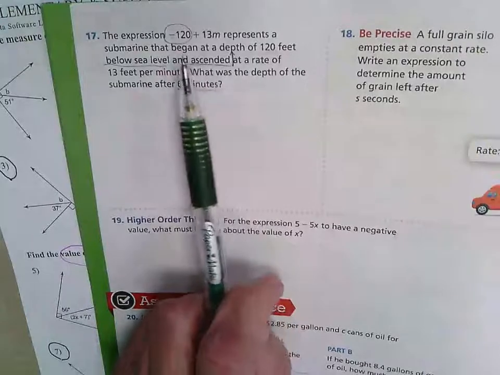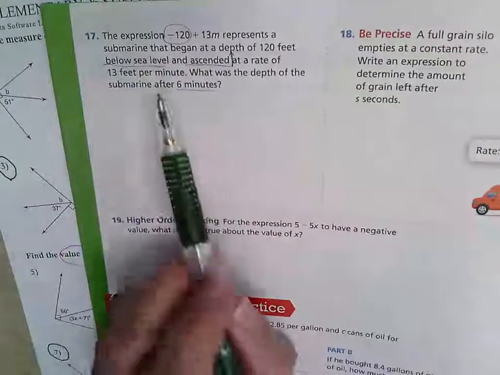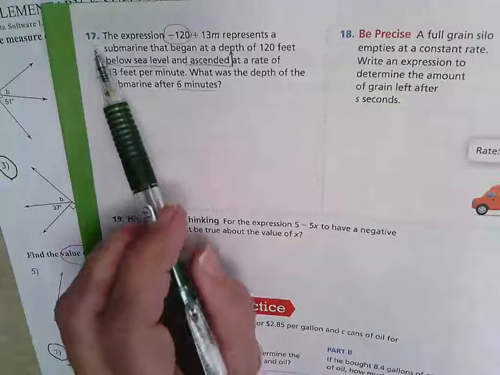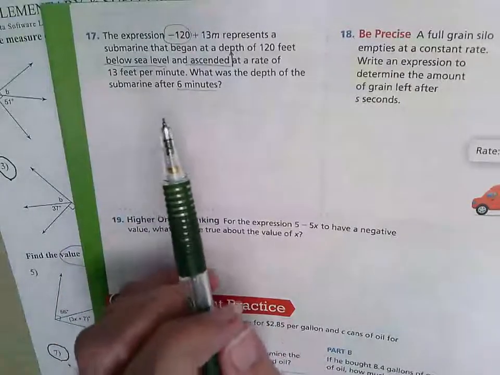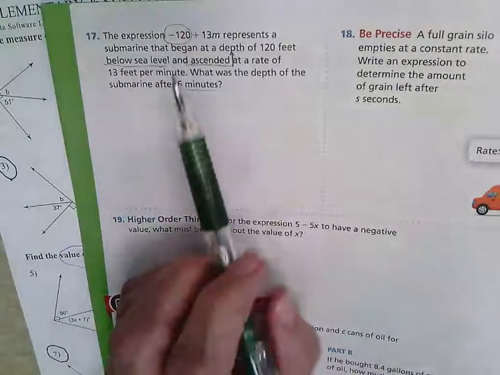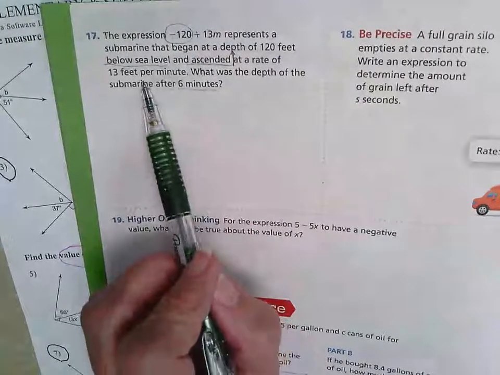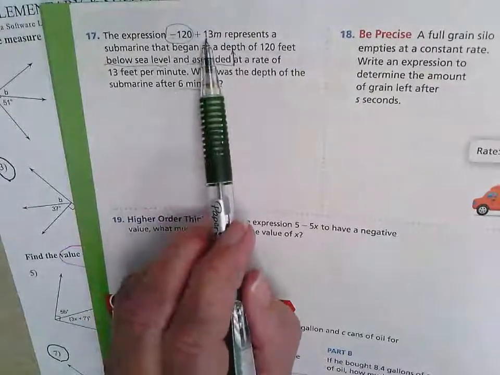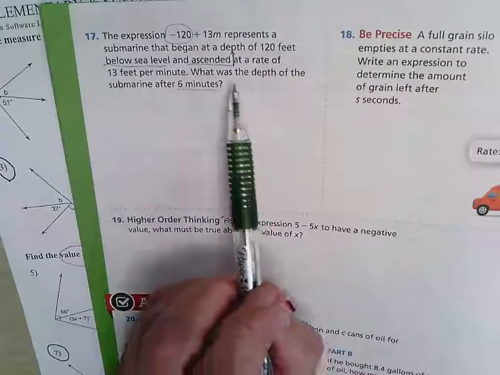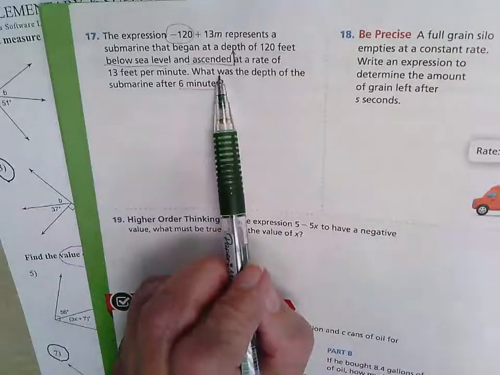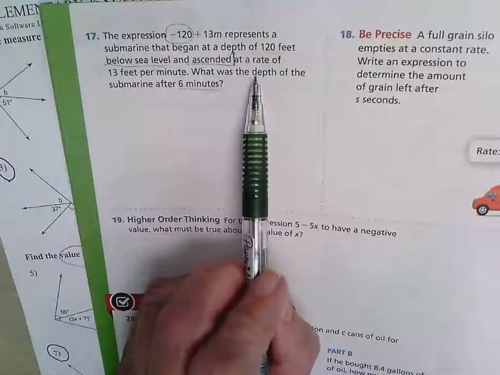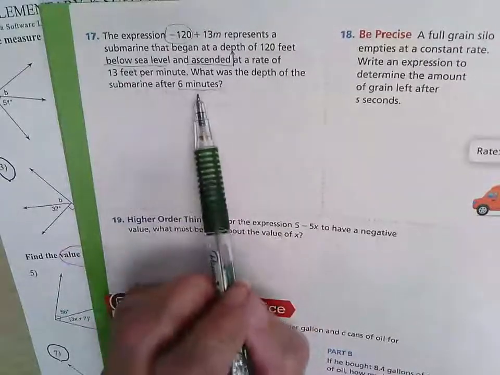And so because we're starting from a negative position and we are going back up to the surface, the number of feet per minute that we are rising is a positive value. And we want to find the depth of the submarine after 6 minutes.